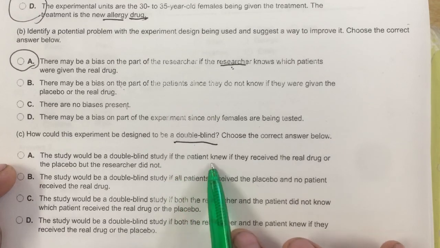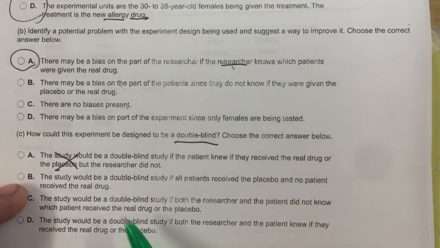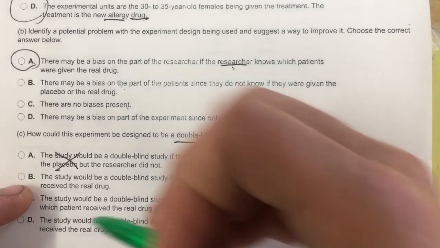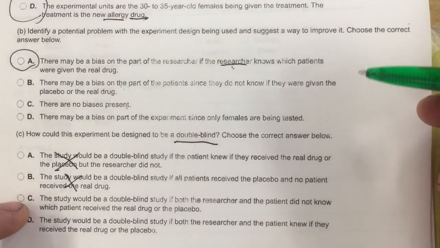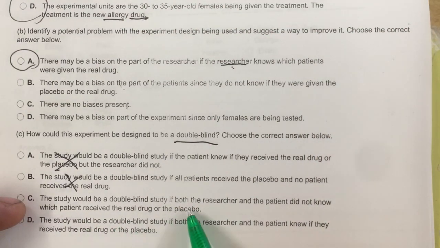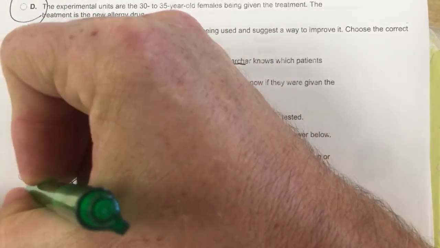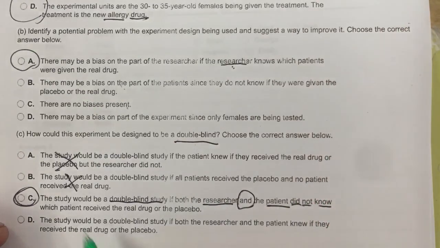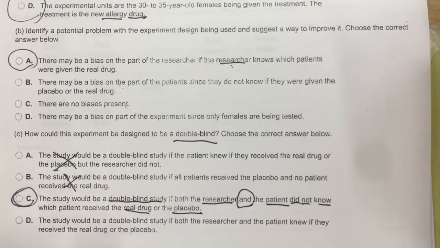If the patient knew they received the real drug or placebo, but the researcher did not know, that's not right. This would be double blind. If all patients received the placebo and no patient received the real, well, no, that makes no sense. You got to have some get the treatment. You got to have some get the placebo. The thing would be double blind if both the researcher and the patient did not know which patient received the real drug or the placebo. I think this is it right here. It's double blind if the researcher and the patient did not know which patient received the real drug or the placebo. That would be double blind.